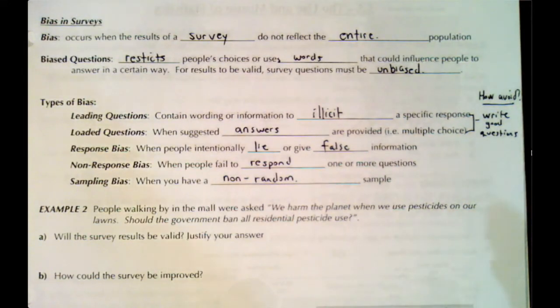Like say, I really like the color pink. What's your favorite color? People may be more inclined to say pink because they want to have that in common with you. Or don't say, what's your favorite color? Blue, red, green, or pink? Problem with that is it limits your choices and you're more likely to pick one of those four colors even if it's not your favorite color. You need to provide all options.